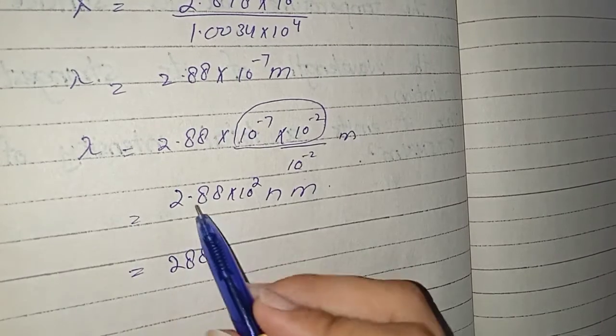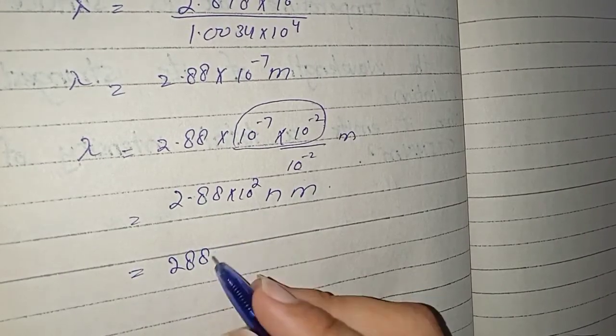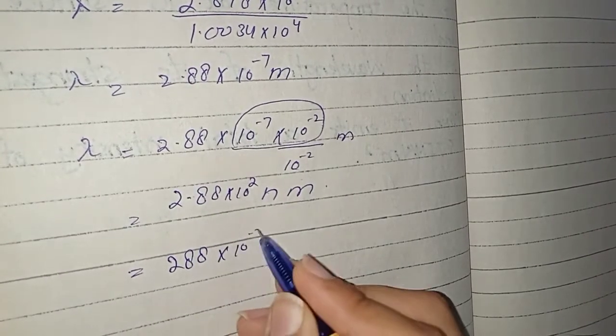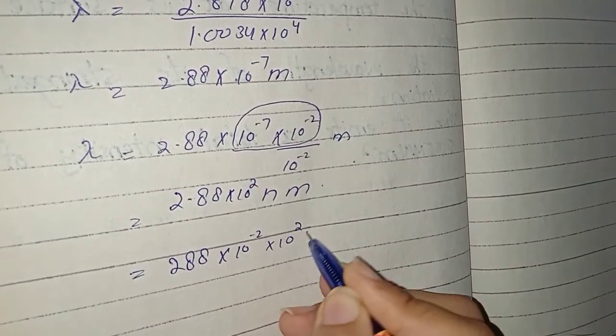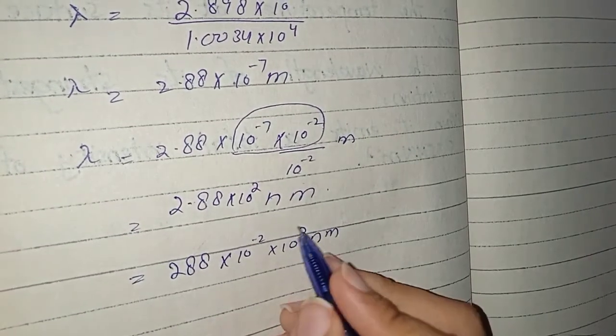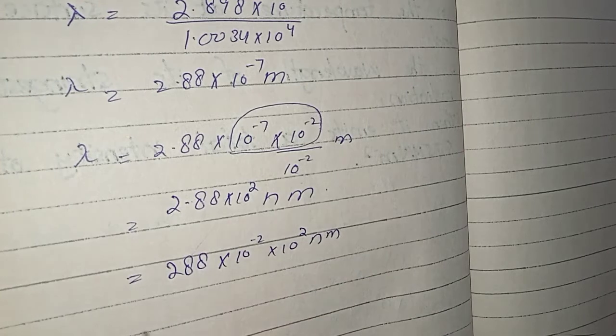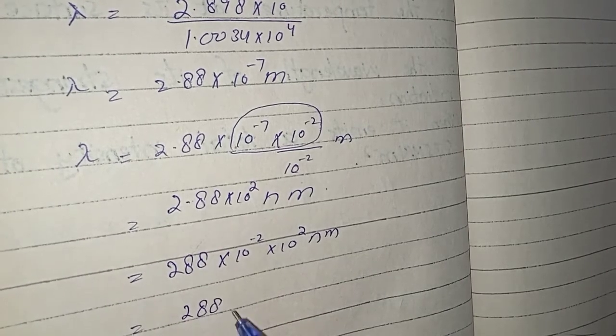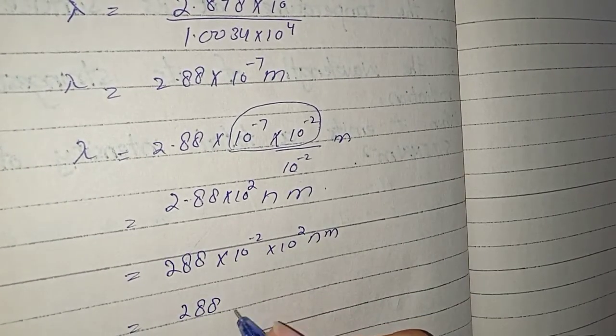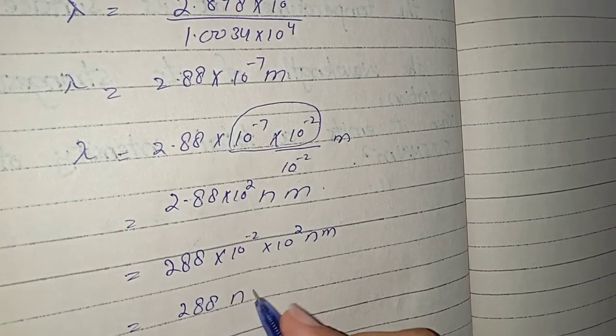When the decimal point moves in this direction, it becomes 10 raised to power minus 2 multiplied with 10 raised to power 2 nanometer. Both these numbers will neutralize, and so at the end we get wavelength equal to 288 nanometer.